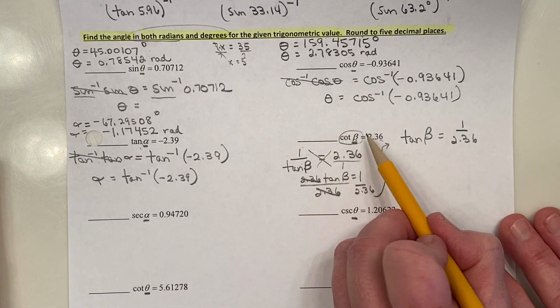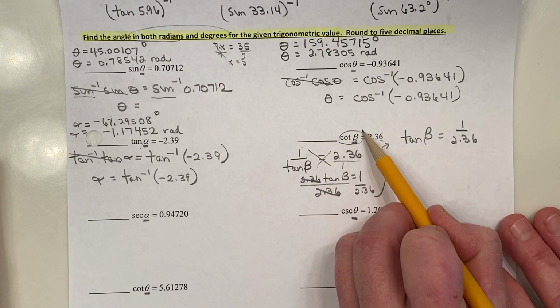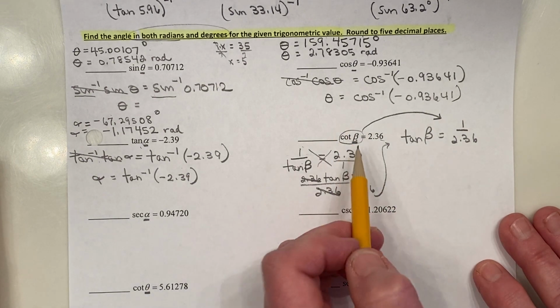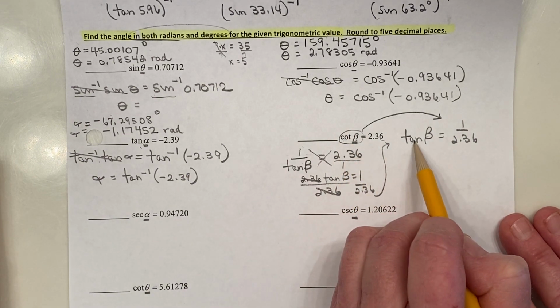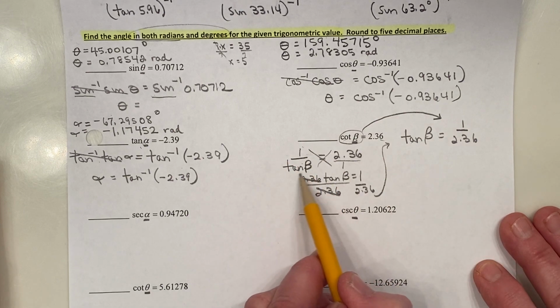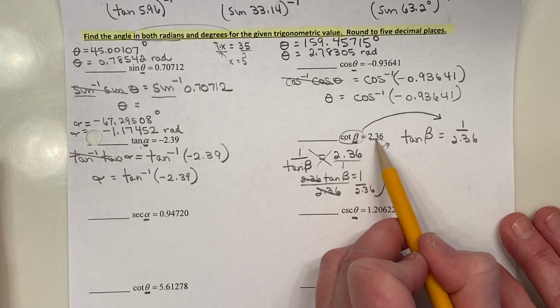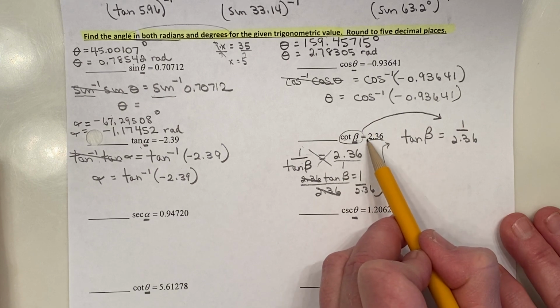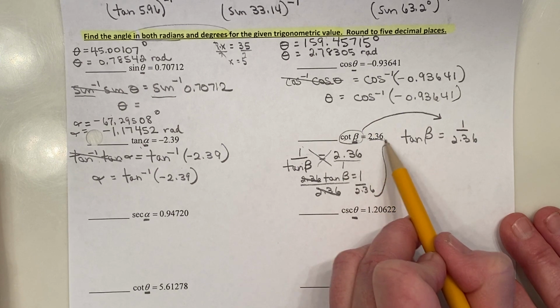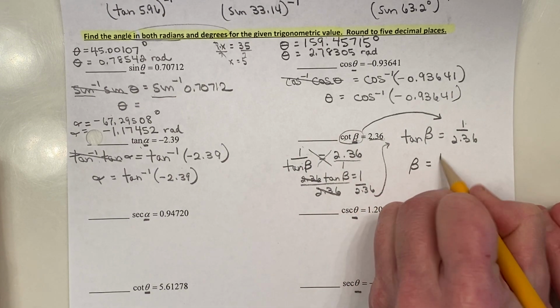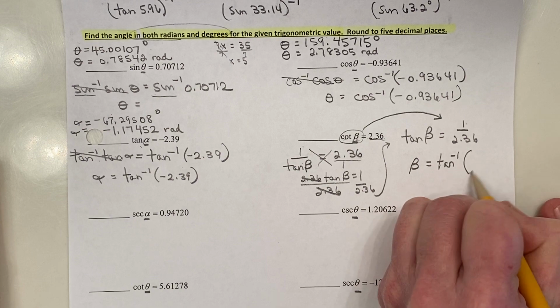So maybe you've seen an easier way to go from the problem that we have to a different format so I can go to the calculator. Notice that if I change cotangent to tangent of beta, avoiding the fraction situation, then I would have to reciprocate whatever value is over here. Put 2.36 underneath a 1. Bring in arctangent on both sides, so it's going to end up looking like this.